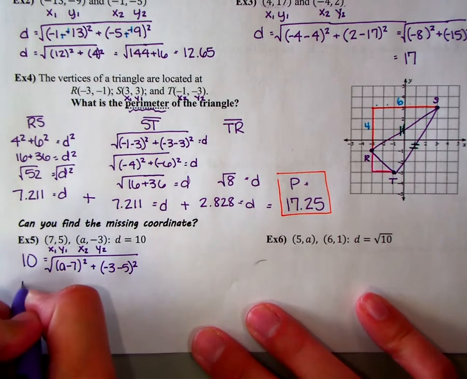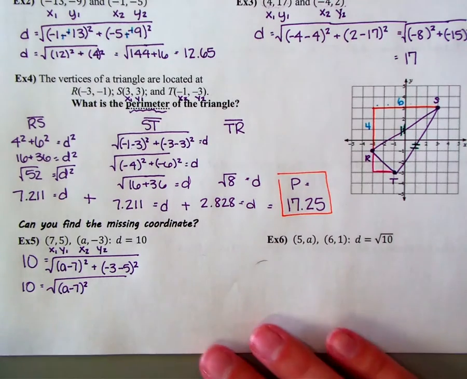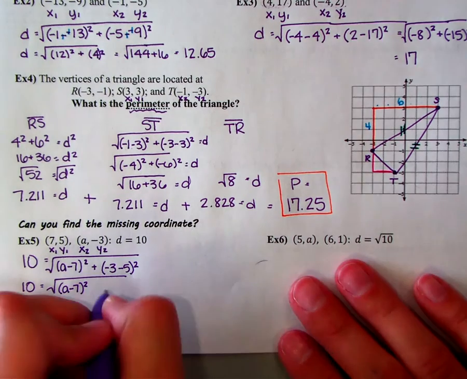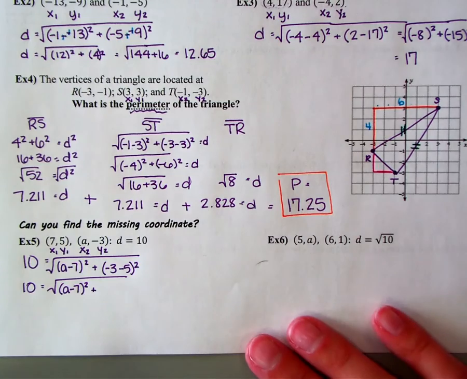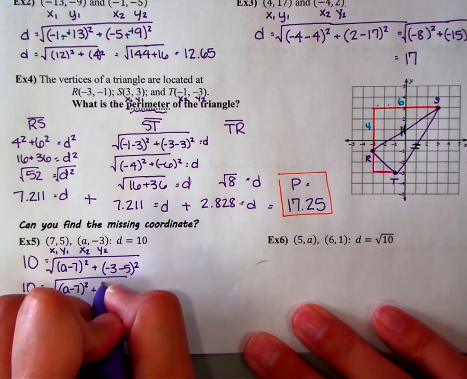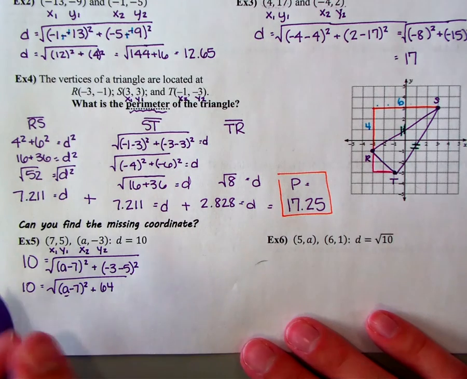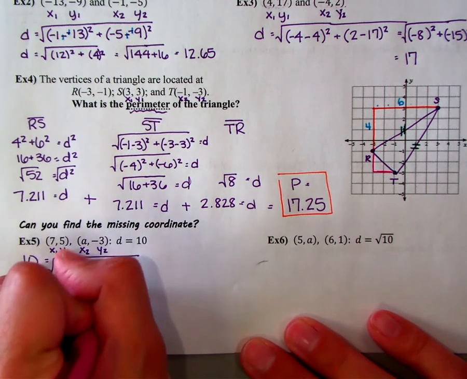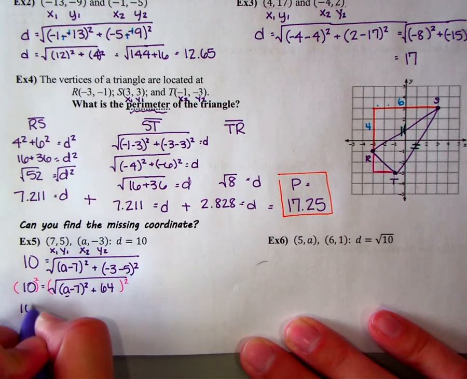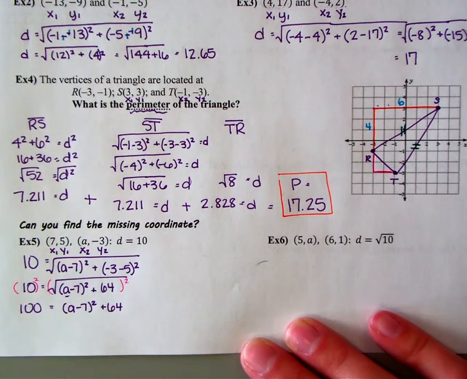Anywhere where we can simplify, we will. A minus 7 squared, we don't want to FOIL that out. We don't want a trinomial in there, so we'll just leave it for right now. But the negative 3 minus 5 squared can be simplified. So we end up with a negative 8 squared, which gives me 64. To get to this variable in here, I've got to get rid of that radical. So we're going to go ahead and square both sides. And we end up with 100 equal to a minus 7 squared plus 64.